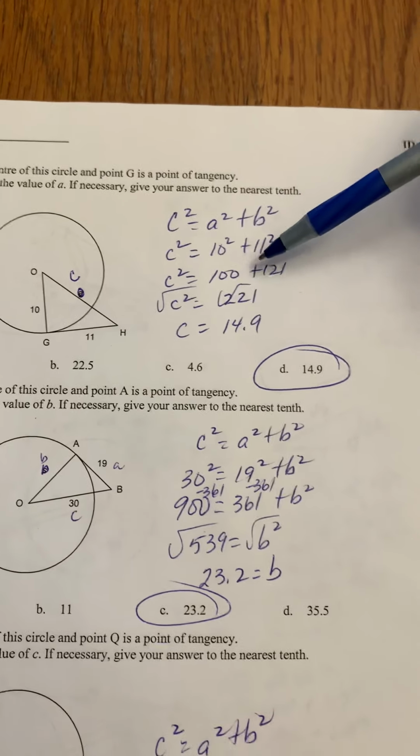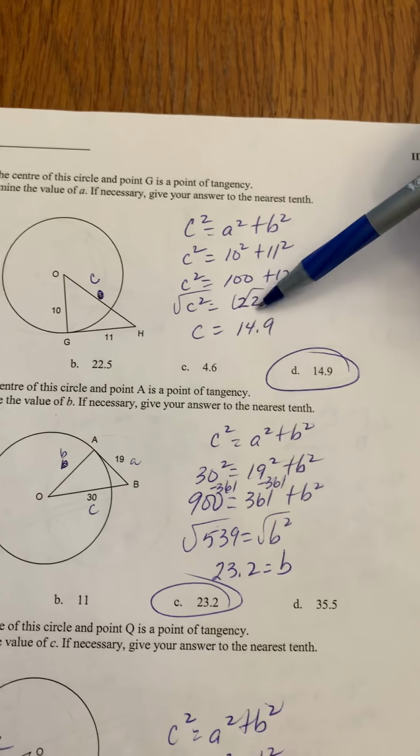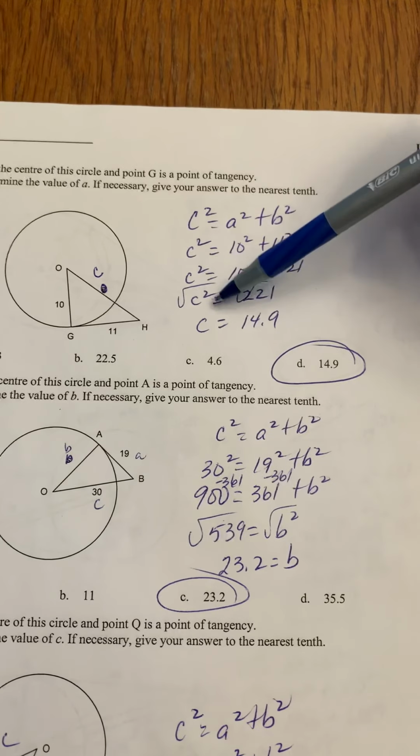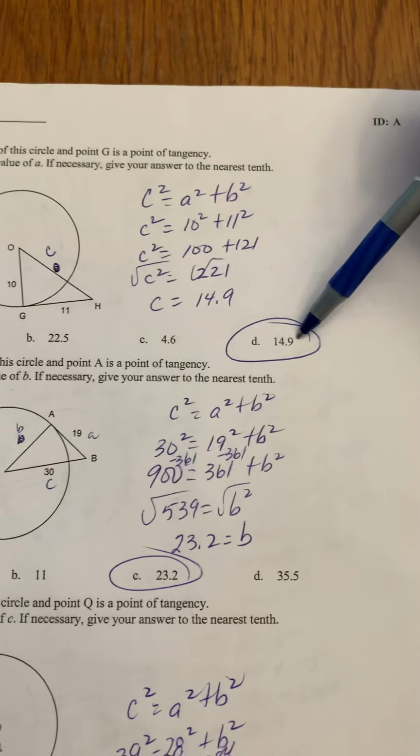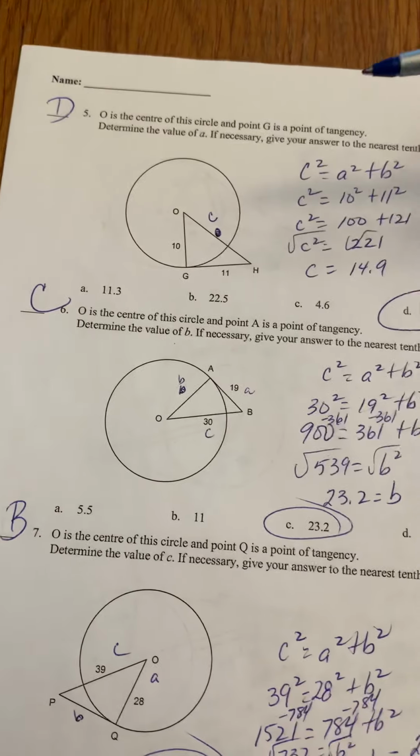So we're going to go c squared is equal to 100 plus 121. We're going to find the square root of that. Always the inverse operation is our last step here. It's like a type 1 equation, and we get 14 and 9/10. So your answer there should have been D.